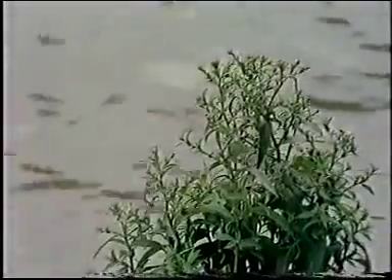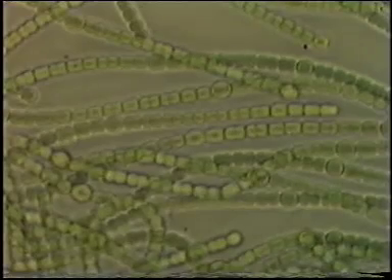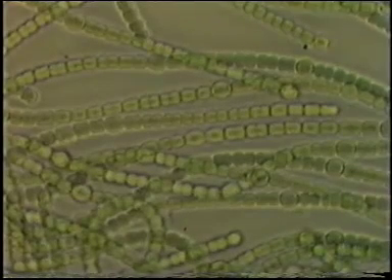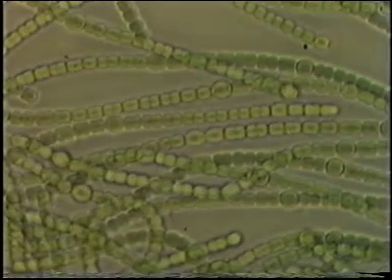To attempt to explain complex developmental patterns is too difficult. We need first to look at simple systems, and these may provide us with model answers. Growing in this lake is the blue-green alga Anabaena. This simple organism exhibits one of the simplest of developmental patterns.